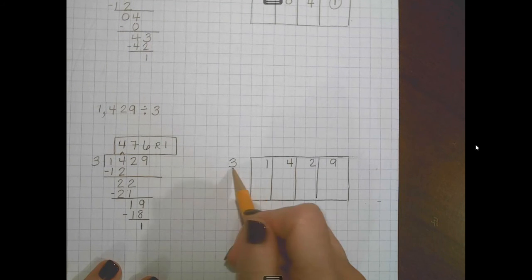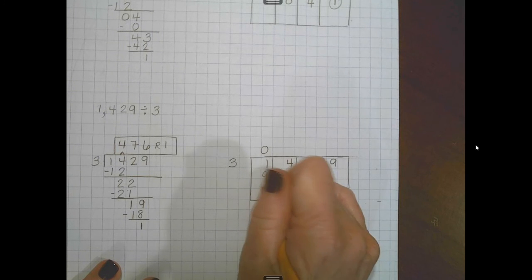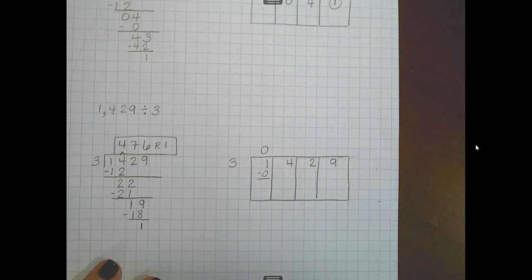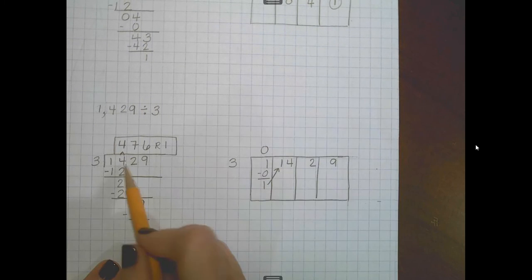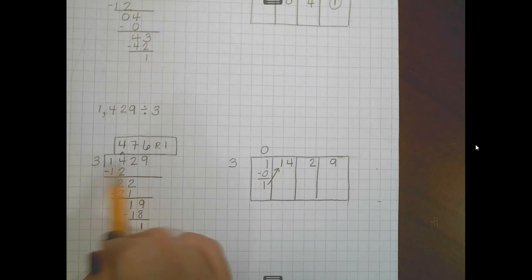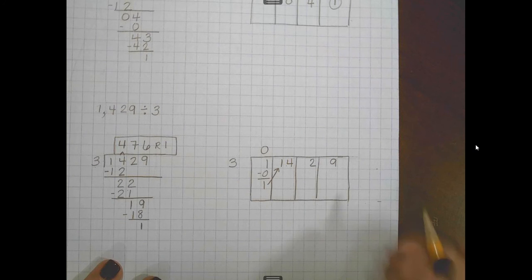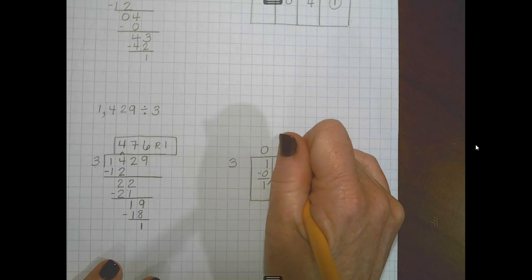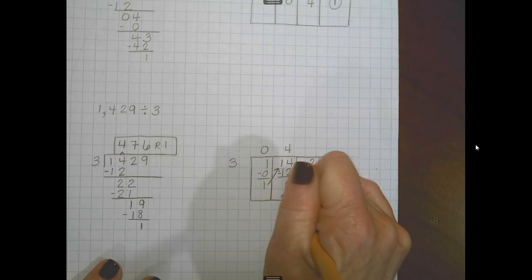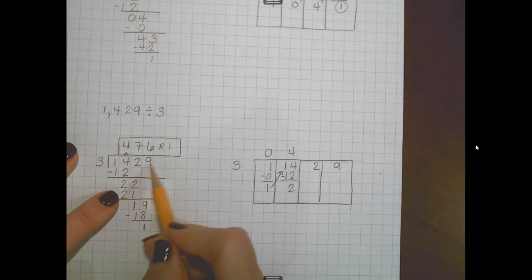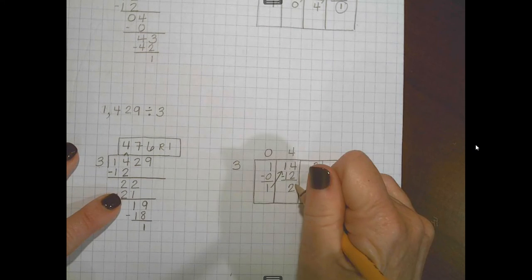So 3 does not go into 1. I've seen you guys put a 0 here just to keep your thoughts together and your work neat. So this 1 is actually just going to get pulled up. Just like here, my first step was to divide into 14. That's really what you're doing here to get the first number in your quotient. 3 goes into 14 4 times. 4 times 3 is 12. When you subtract, you get a difference of 2. So instead of bringing the 2 tens down, you guys are bringing that difference up.